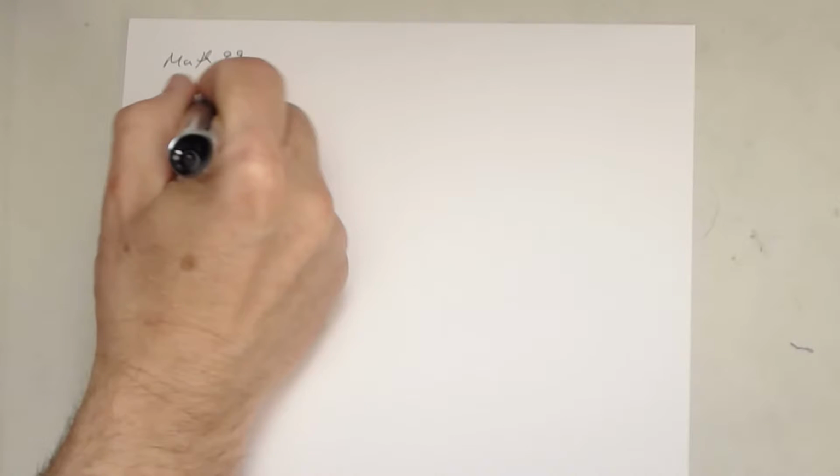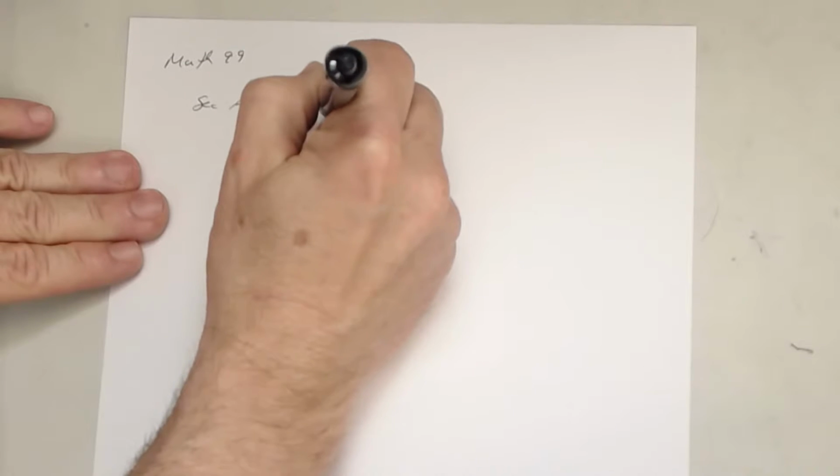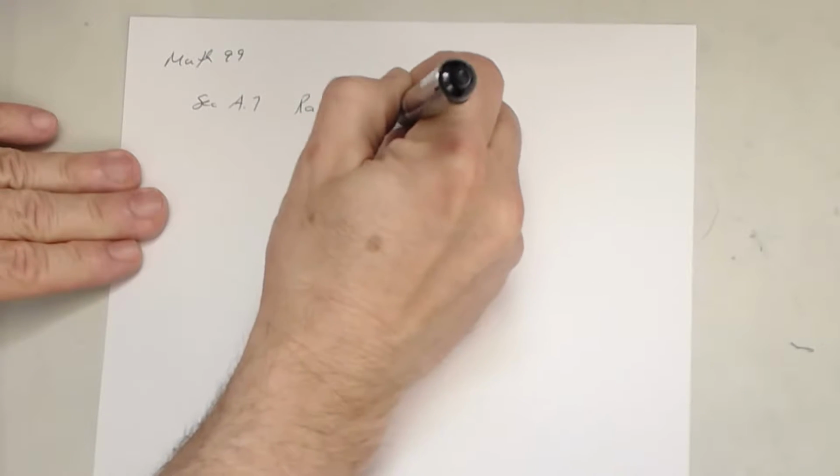All right, so this is section A7. It's Appendix 7. And the title for that section is Rational Exponents. Okay, here's what I mean by rational exponents.